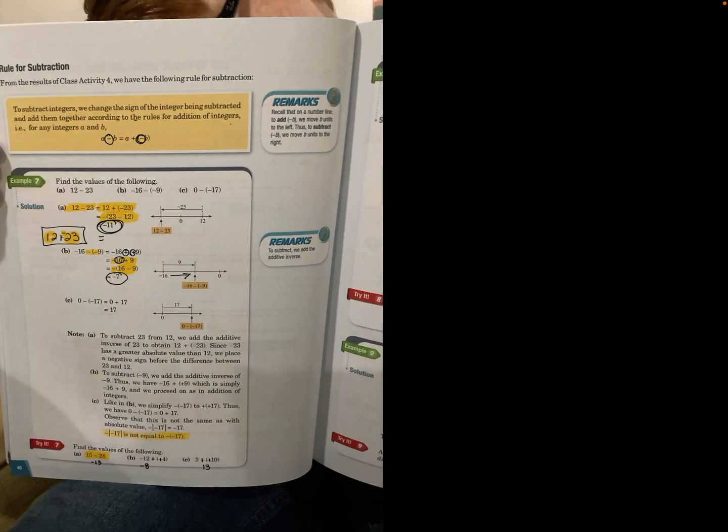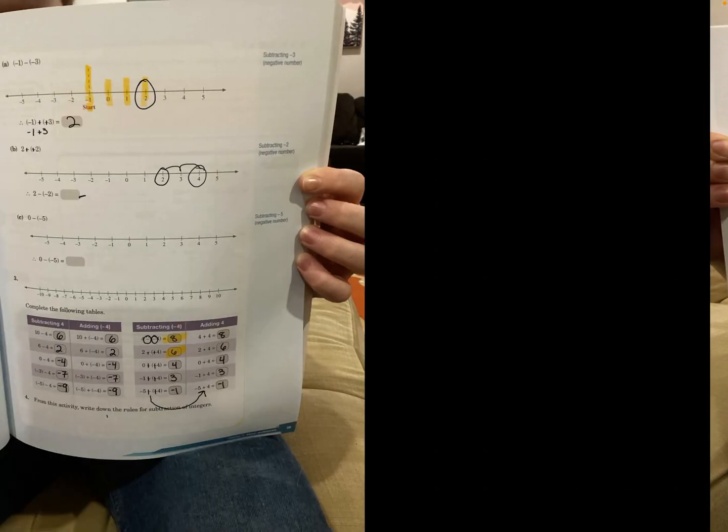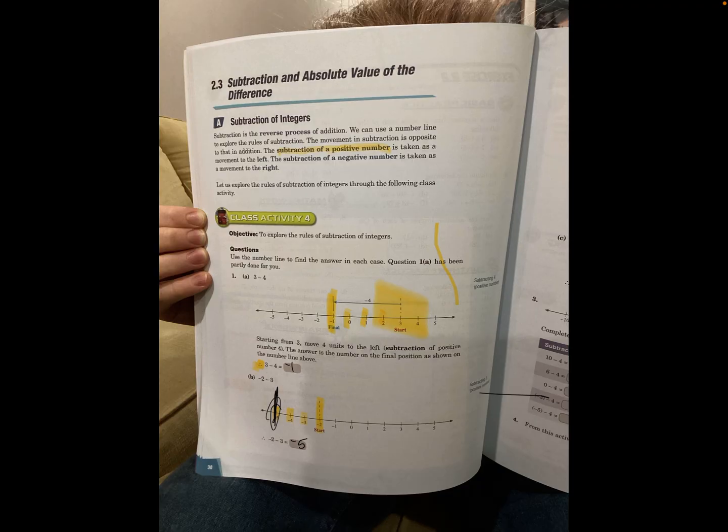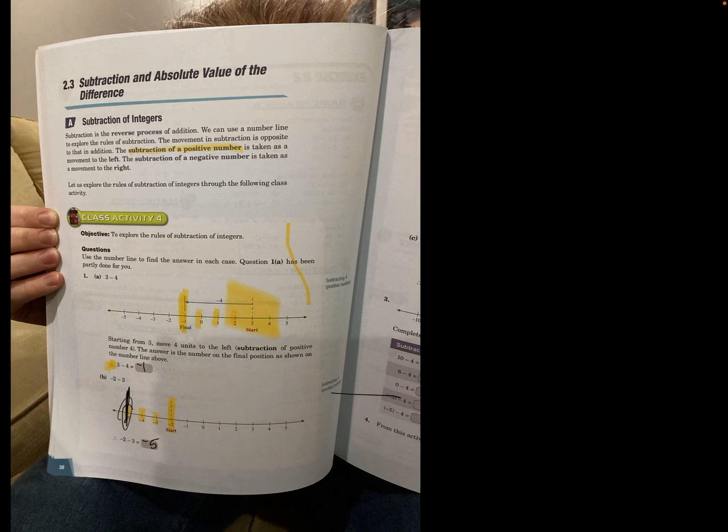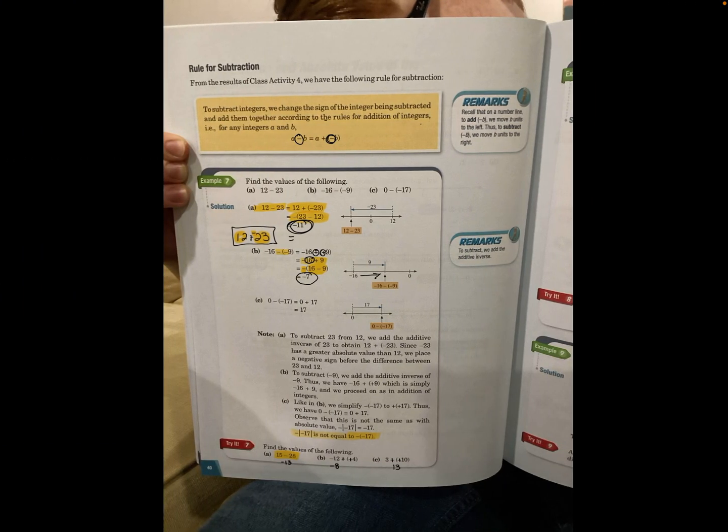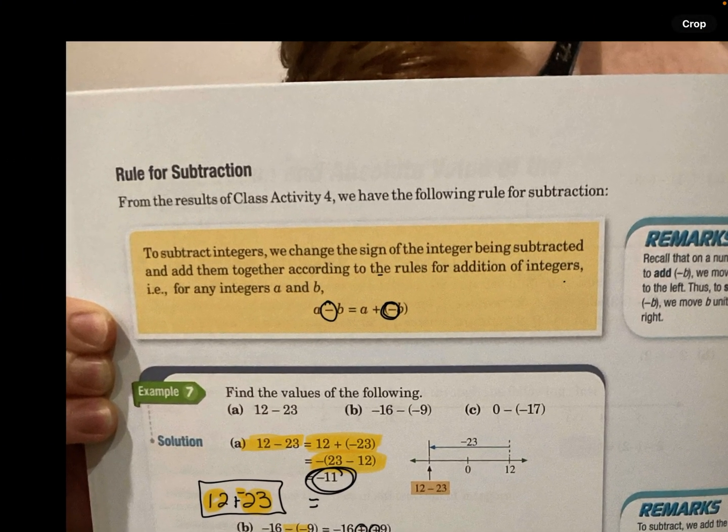All right. So quickly, we went over the subtraction and absolute value of the difference, and I recorded it all without any sound because I didn't turn on the microphone. So I'm going to do a quick recap. And basically, it comes down to this.